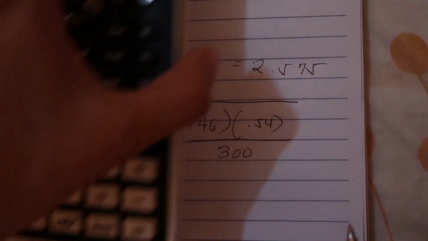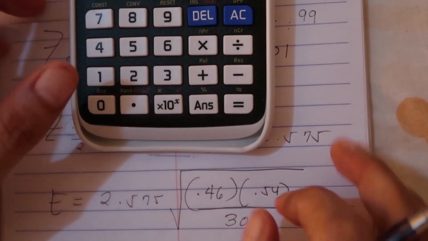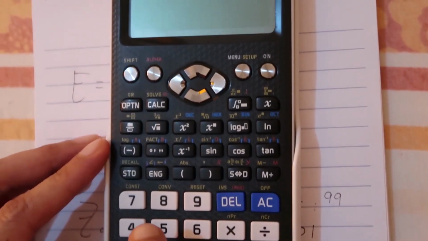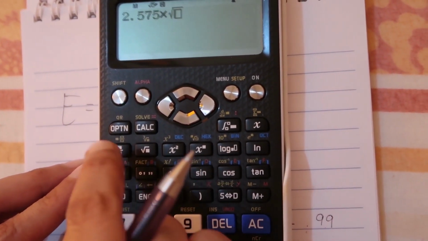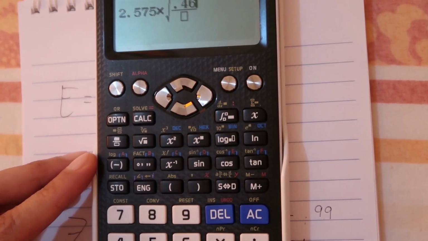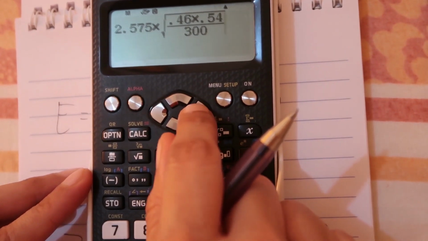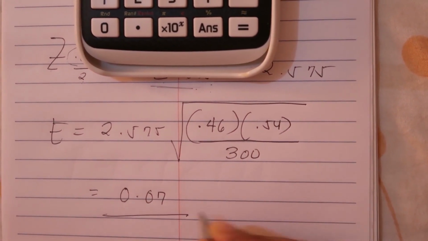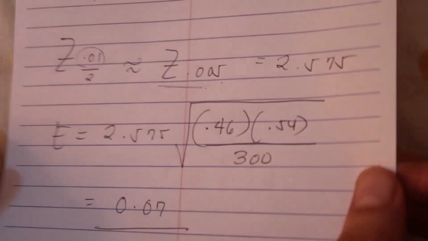So you get your calculator and input the numbers: 2.575 multiplied by the square root of 0.46 times 0.54 divided by 300. So your margin of error is 0.07. Okay? So that is our margin of error, 0.07.